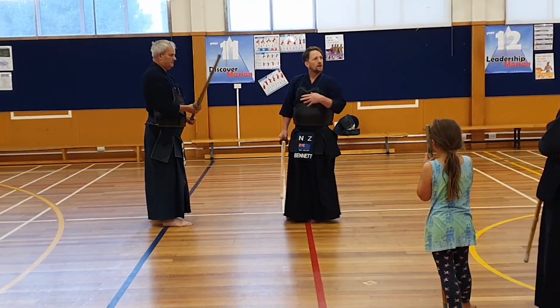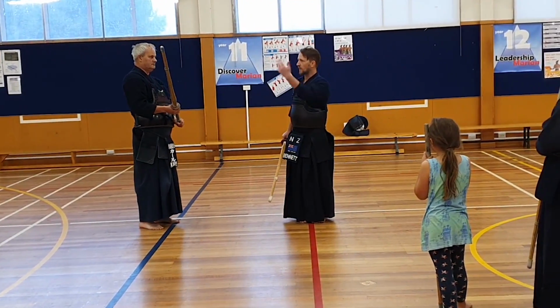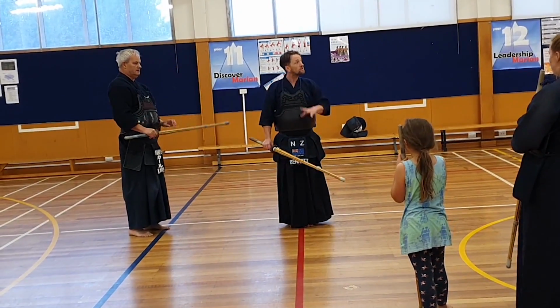So in simple terms, this means being mindful of things like time management, i.e. not going too long on an activity, or making sure people aren't standing around for too long waiting for their turn. And actually, Kendo can be really bad for this because we tend to spend so much time standing in the line waiting for our turn to have a bash.